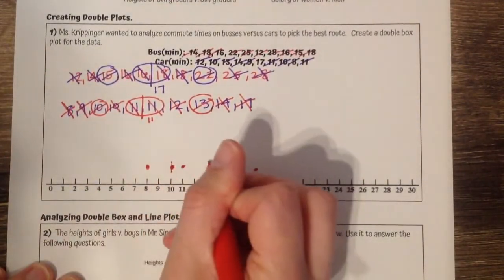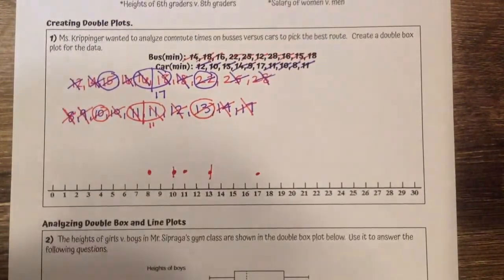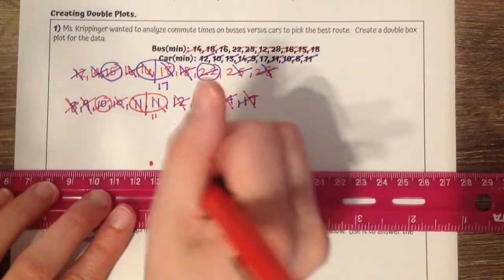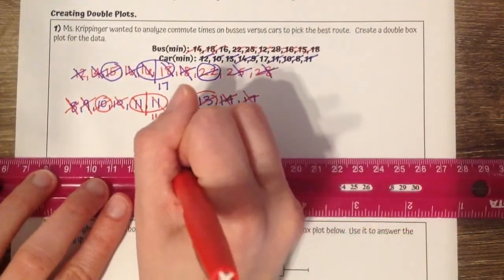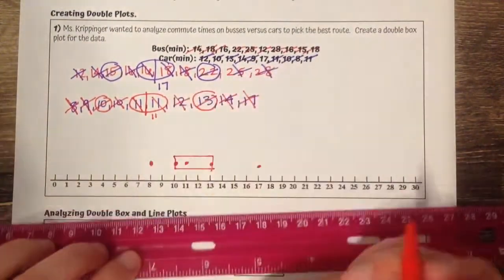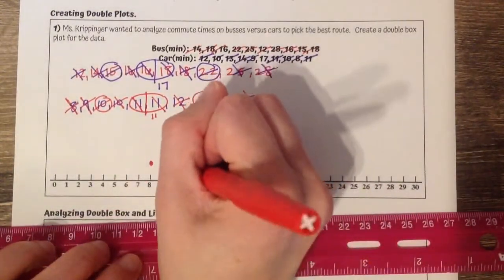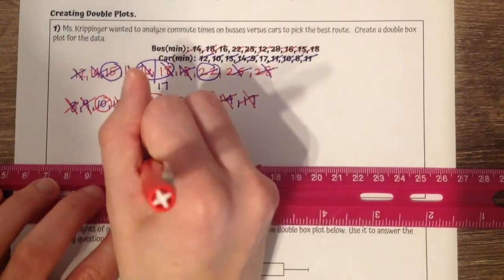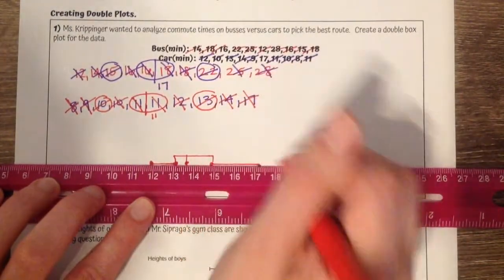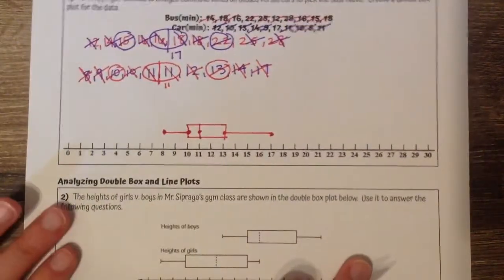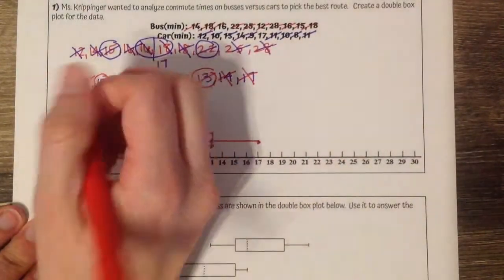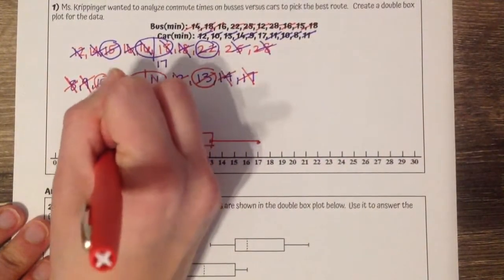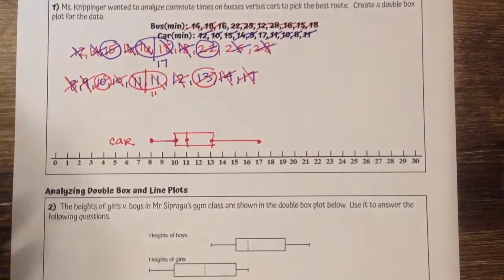The Q1 and the Q3 are the sides of our box. We draw a vertical line down where the median is, and then we connect our lower extreme and our upper extreme to the box with a horizontal line. I'm going to label right here that this is representing the car, just so that we know.